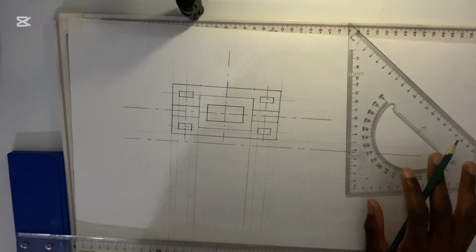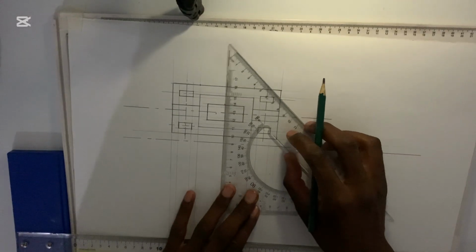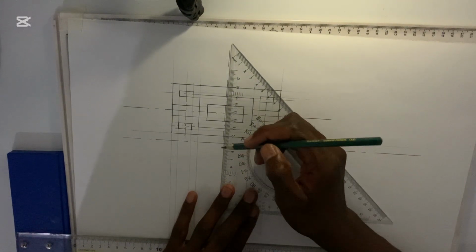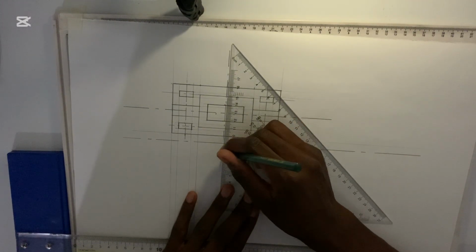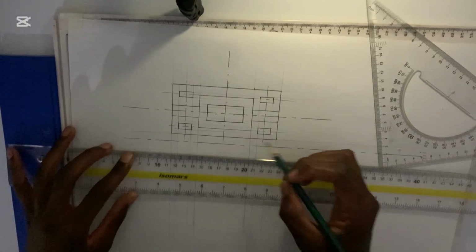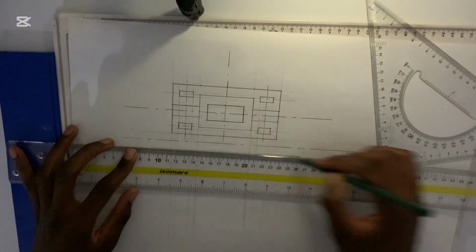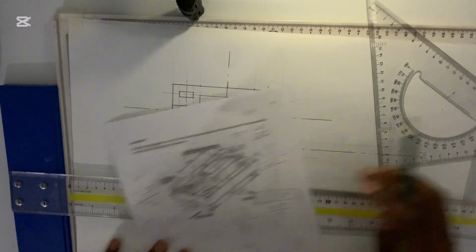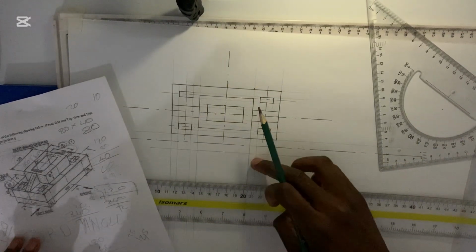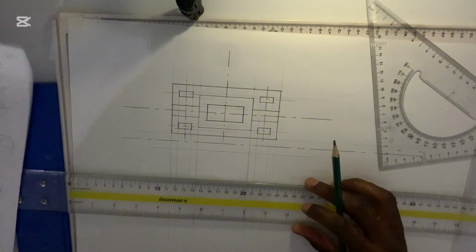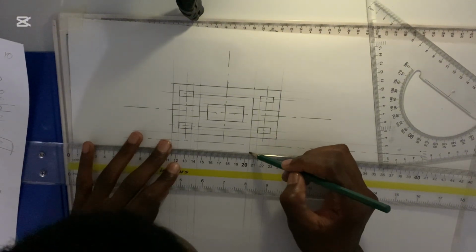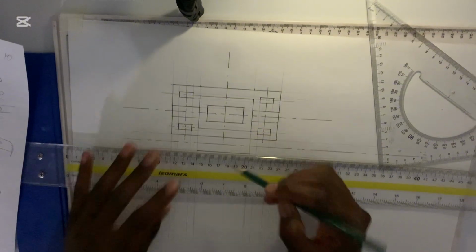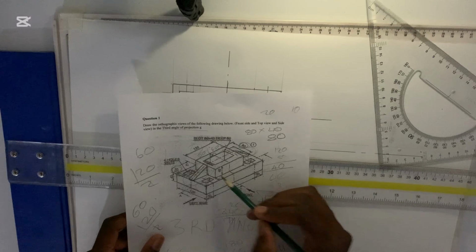So now let's project those going downwards. Right there, I was measuring 10 millimeters, sorry, so that I know where to start drawing my front view. As you can see, that top part is aligning with that, right?